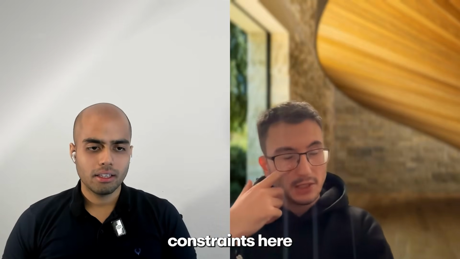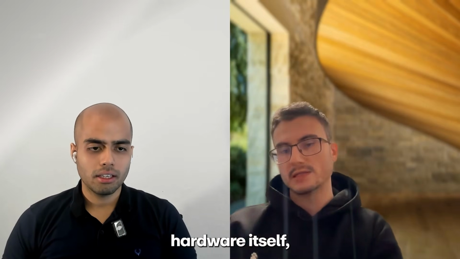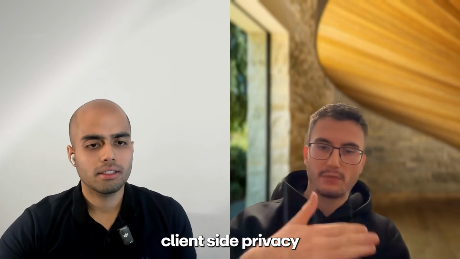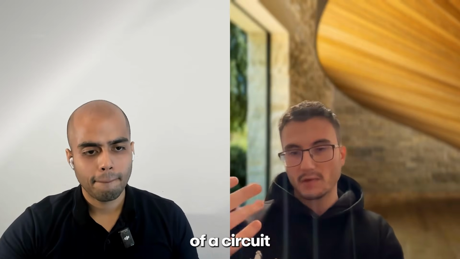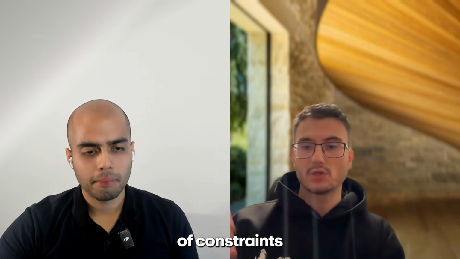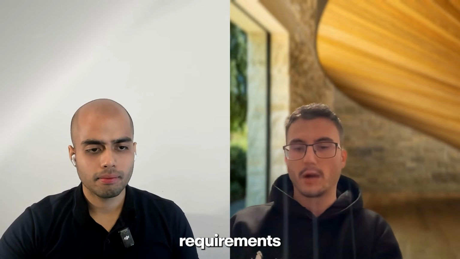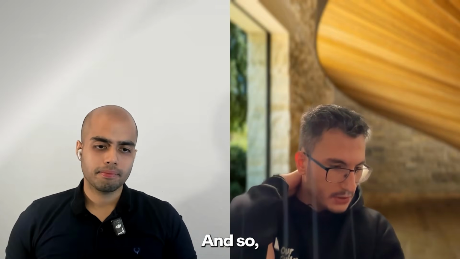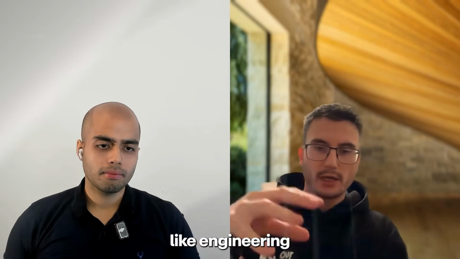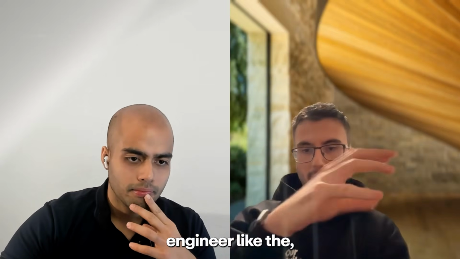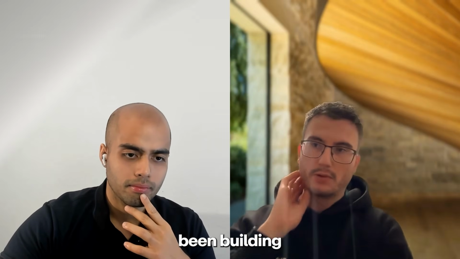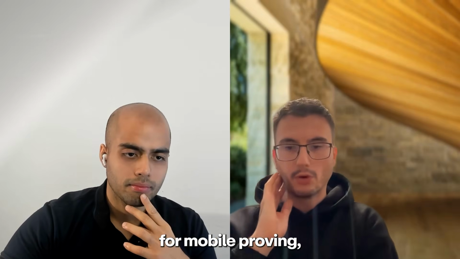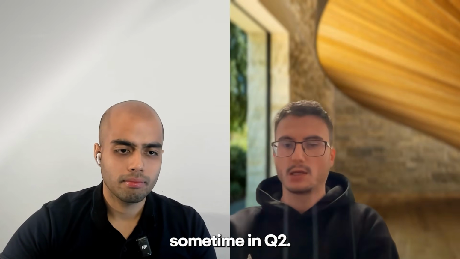There are a lot of constraints here when it comes to user experience, when it comes to the constraints of the hardware itself, when it comes to the properties you want to have so that it's client-side privacy, but on-chain verifiable. And so we took all of these constraints. Also, how big of a circuit you need to prove under what time. There's a bunch of constraints from the user experience perspective that translate into the technology design and the PRD, the product requirements description. And so once you do engineering from first principles, you reverse engineer from the goal to the thing you need to build. This is what we came to, and so we've been building a Noir backend for the last 9 months, which is optimized for mobile proving, and hopefully it should be ready sometime in Q2.